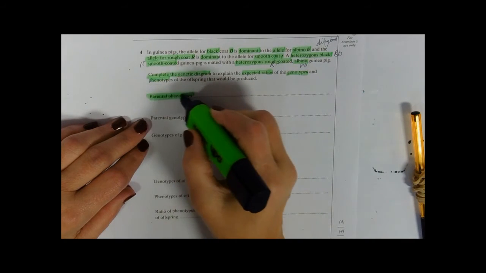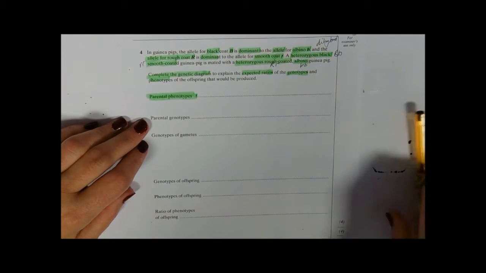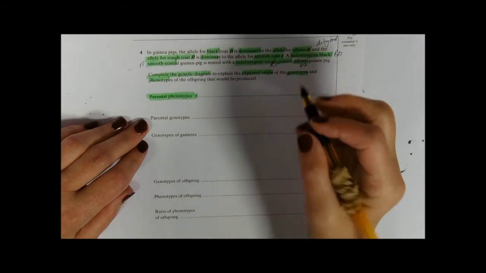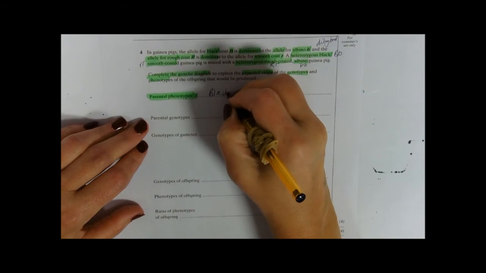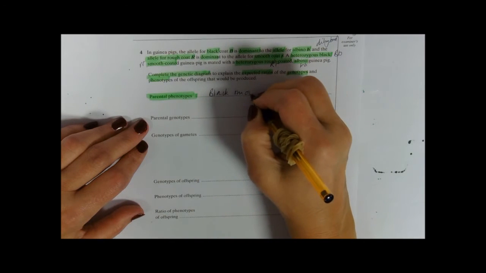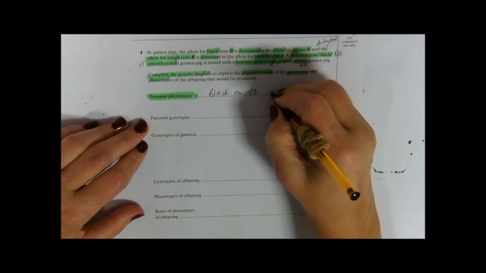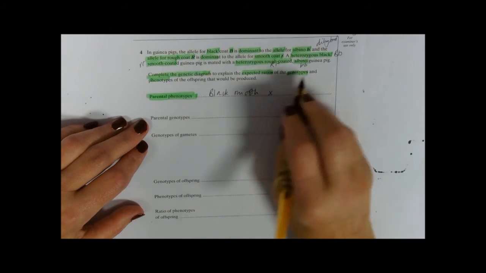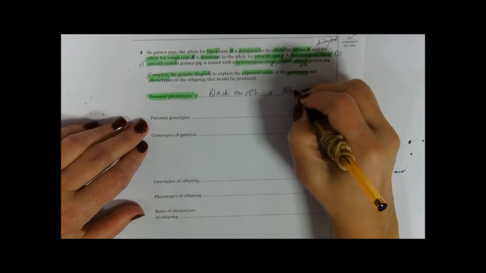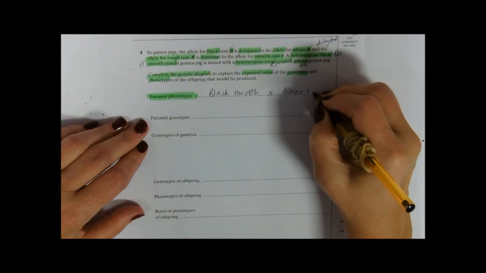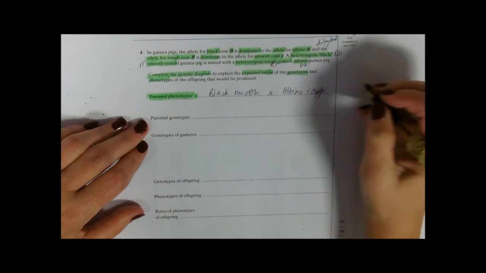So parental phenotypes. These are the ones that we've mated together. So we've got a black, smooth guinea pig, crossed with a, and I'm going to put the characteristics in the same order, an albino rough guinea pig.